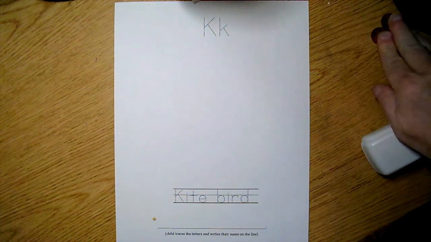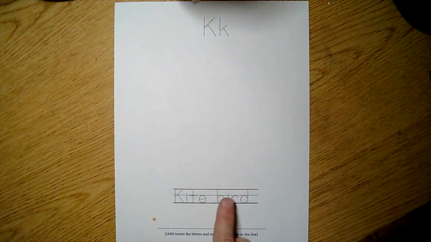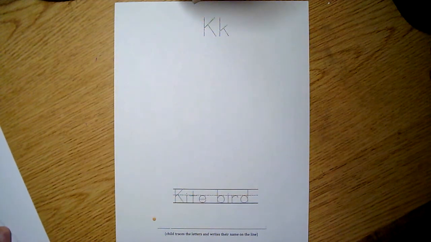Hi, boys and girls. Today we are going to be doing for our directed draw a bird, but this is a special kind of bird. It's called a kite bird. And the kite bird you can actually see flying around here sometimes. They are a predator bird, kind of like a hawk or an eagle. But we're going to go ahead and start.